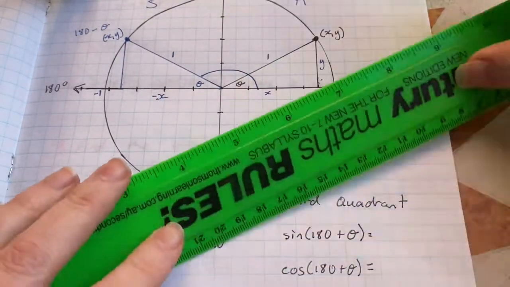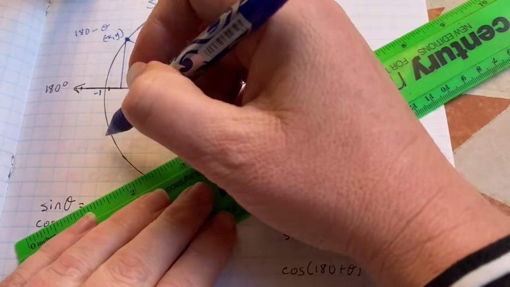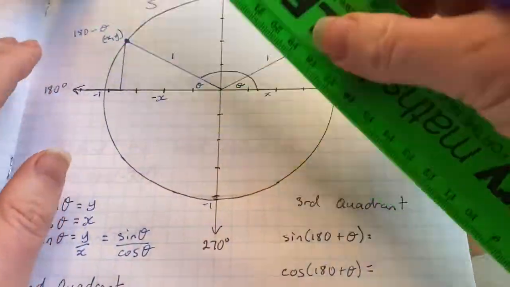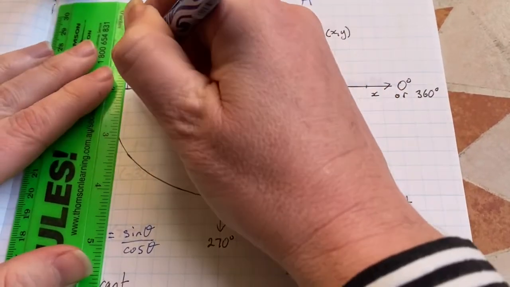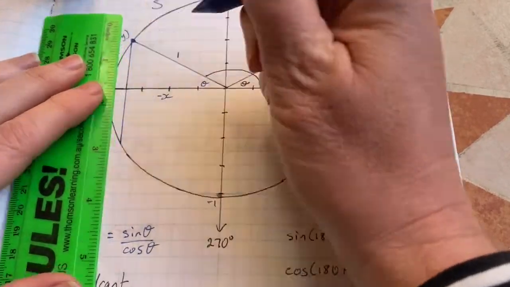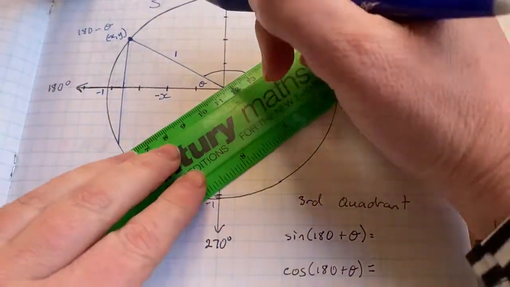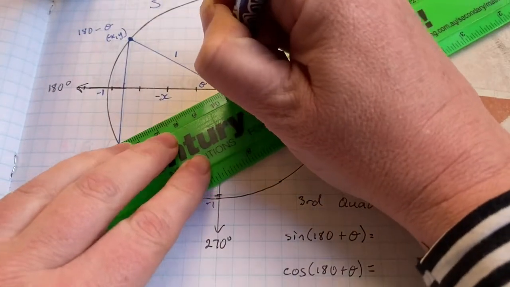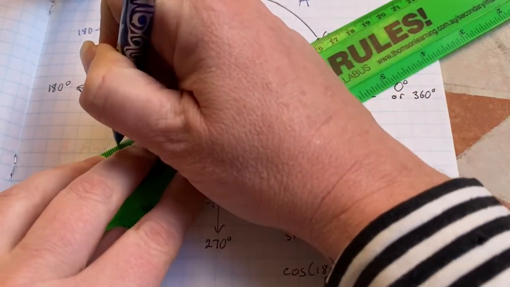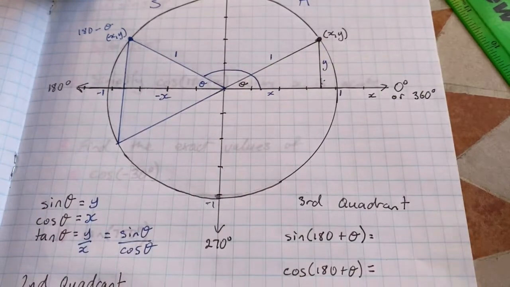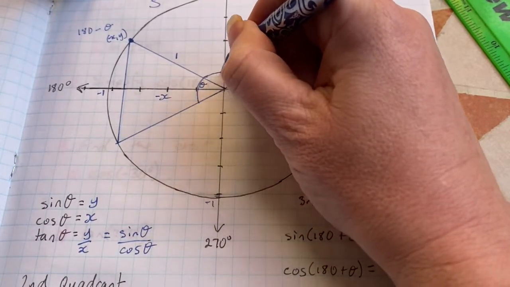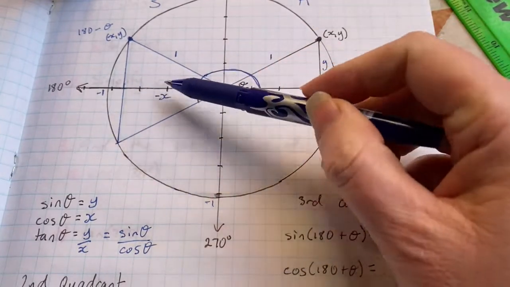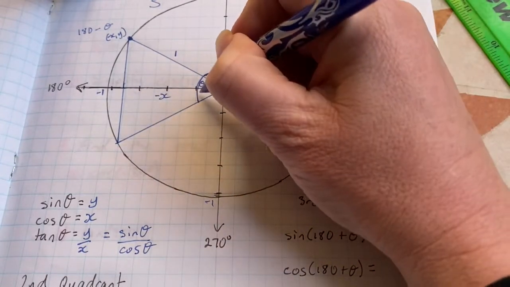Now, let's look at the third quadrant. So let's draw that exact same triangle again. So we're going to come down with the exact same negative x coordinate. And that's going to go down the same distance. This is just exactly the same triangle drawn in this quadrant. So we now need to look at this angle, and this angle here is theta.